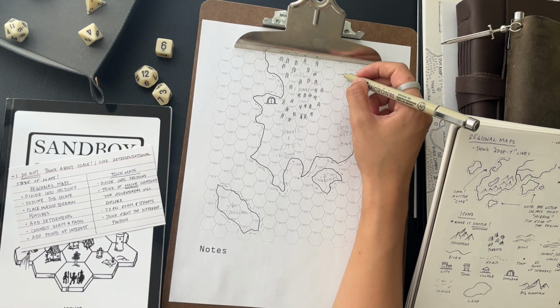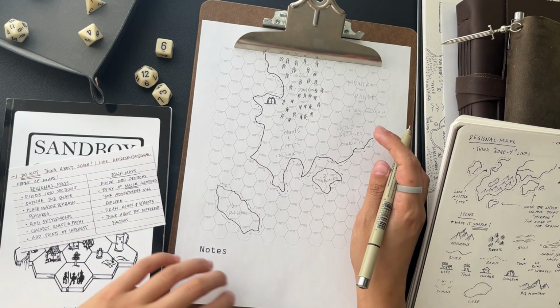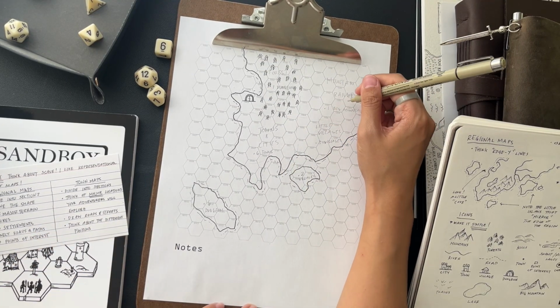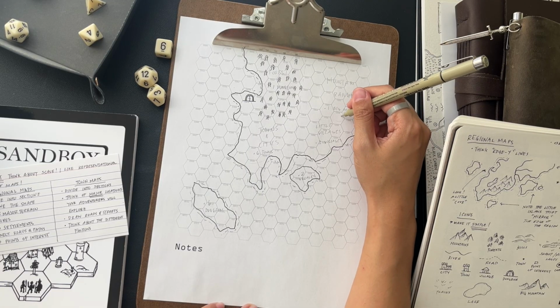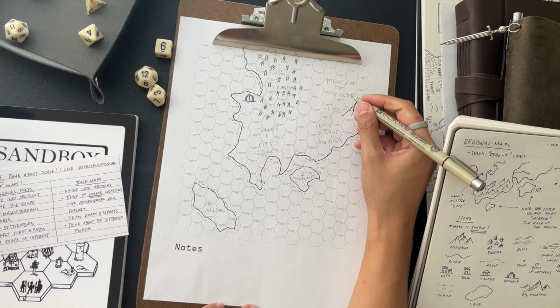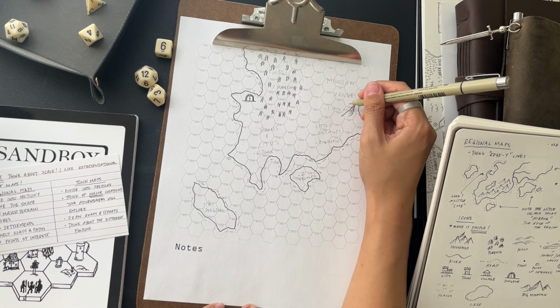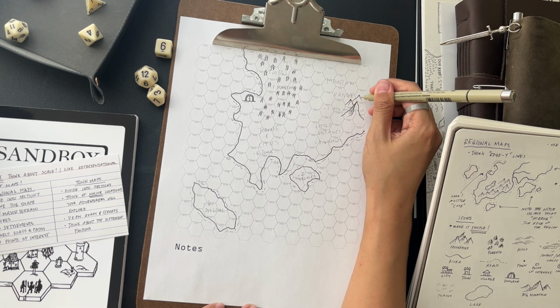Maybe hills over here, and then it'll transition into a mountain range. So we can do something like that. Then we can have one big mountain. Let's just have the big mountain maybe like here. Yeah, there we go. So we have our big mountain there. Okay, we have our small little mountains.